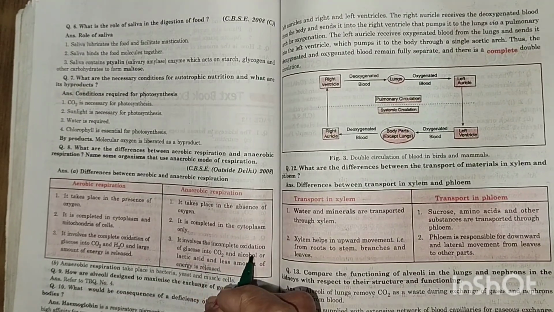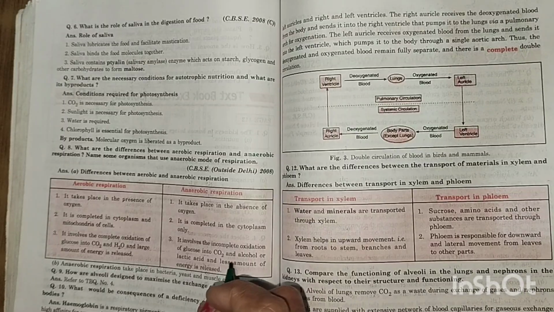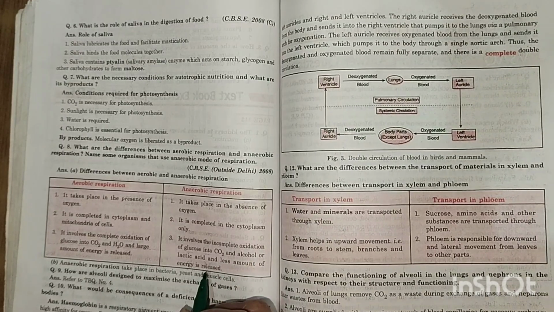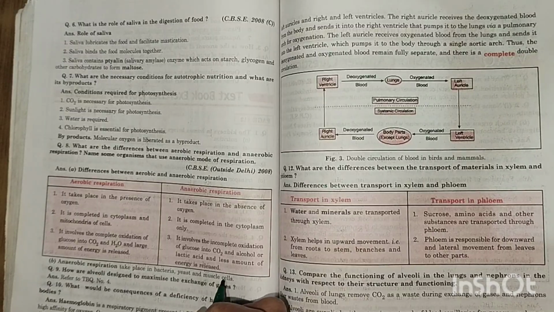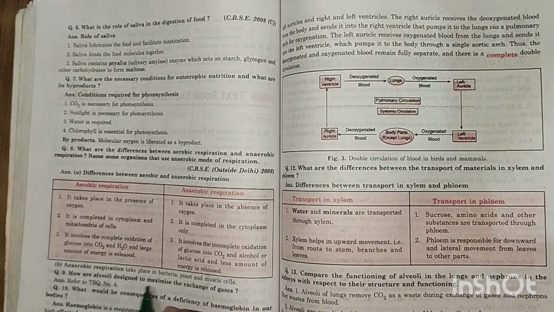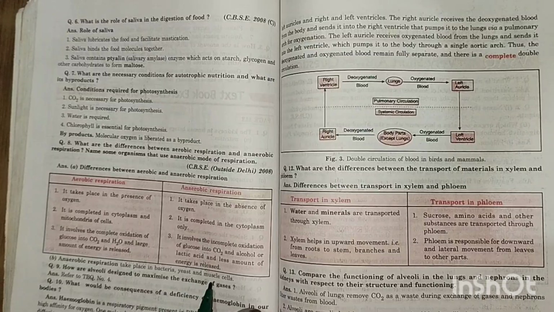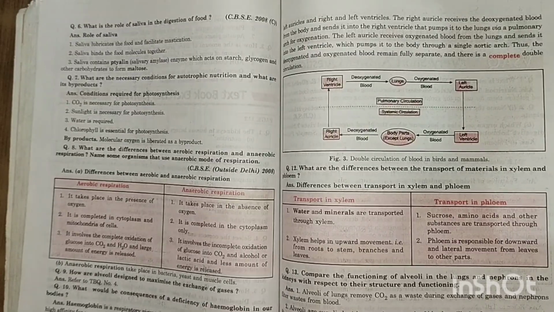Anaerobic involves the incomplete oxidation of glucose into CO2, alcohol and lactic acid, and less energy is released, and it takes place in bacteria, yeast and muscle cells.